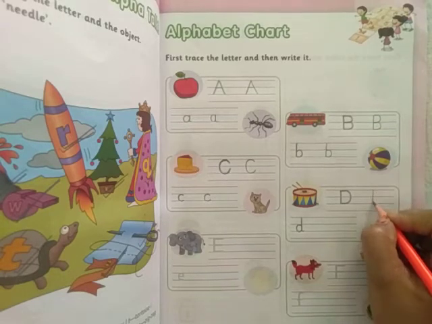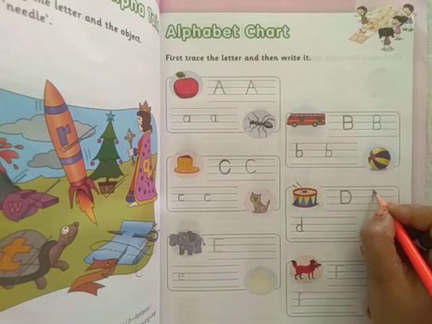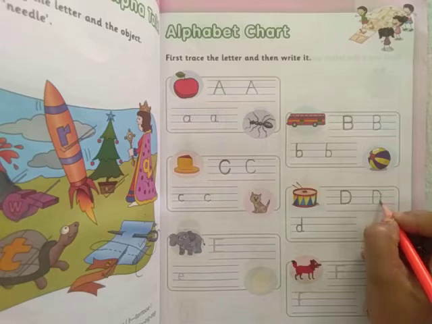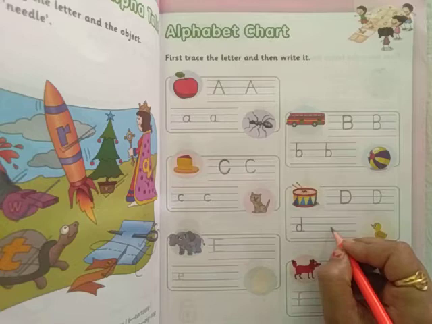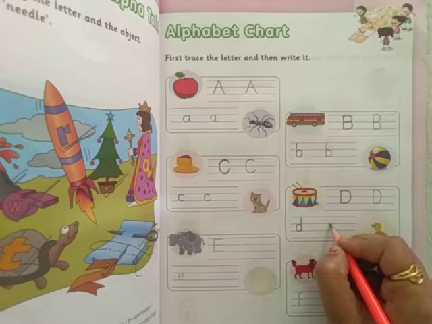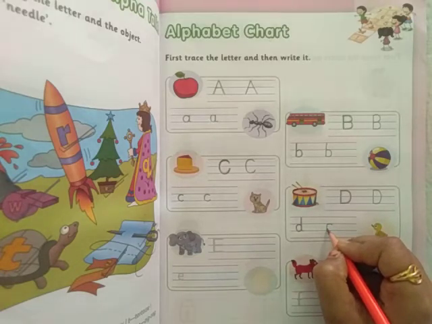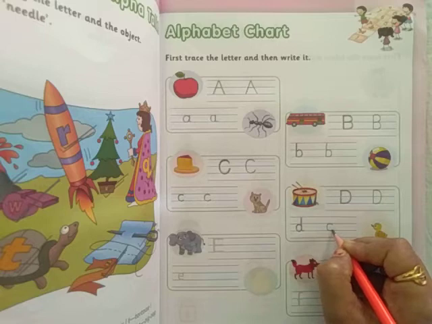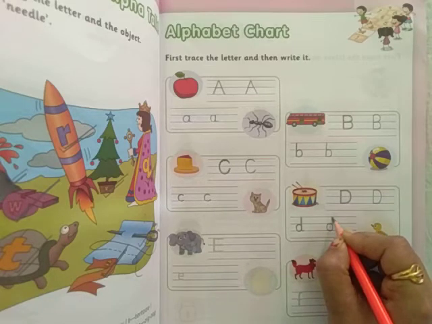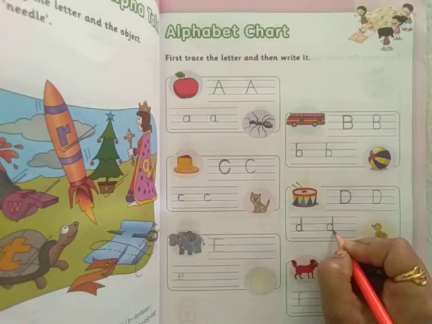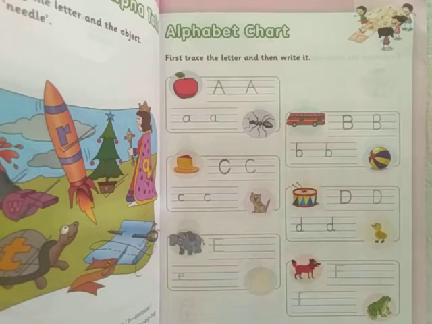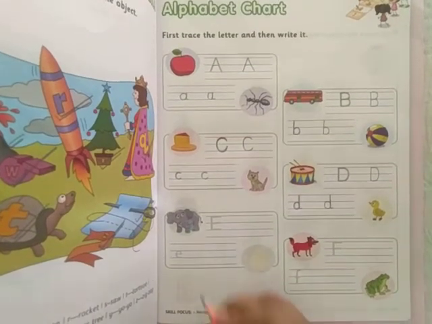Standing line, a big right curve. For small letter D, a left curve like C, go up, come down, a little curve and leave. Okay, now E for elephant.